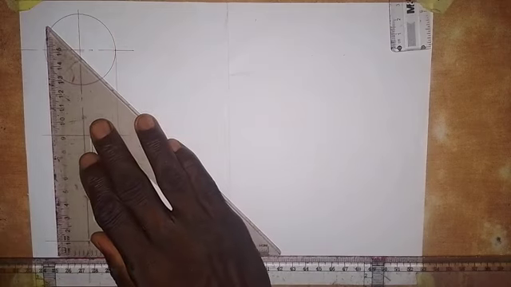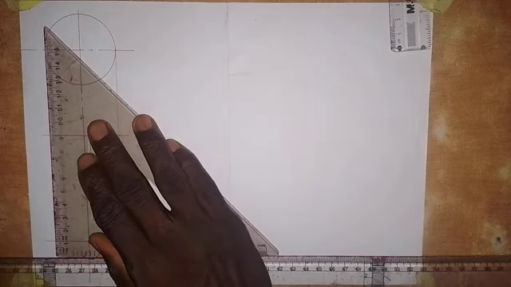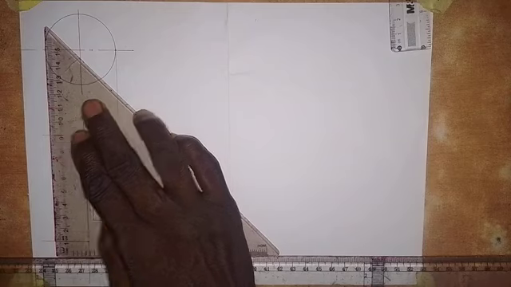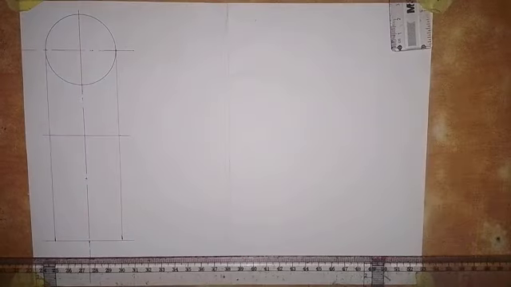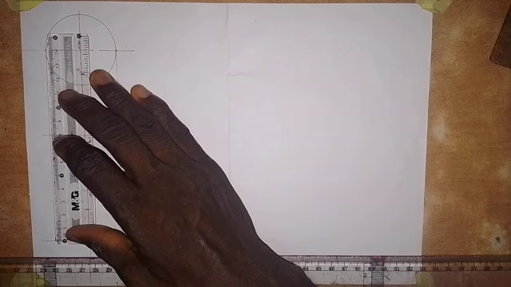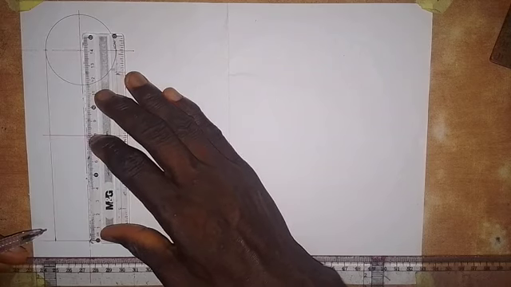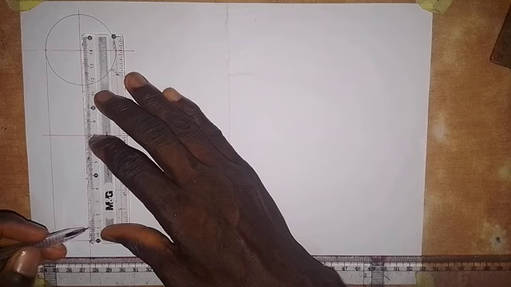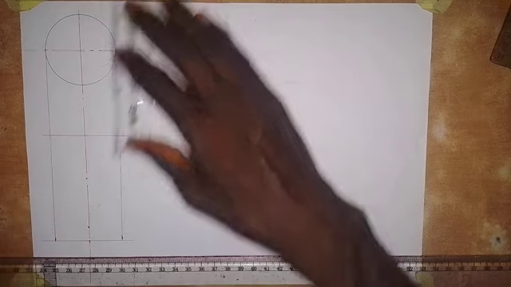Coming to this side, I will also draw a vertical line from this point down. Okay, so we have this. The next thing that I'm going to do is to draw the front elevation of the intersecting cylinder. I will come to this center line here. From this point here, I will take a measurement of 10 millimeters up. So this is 10 millimeters.